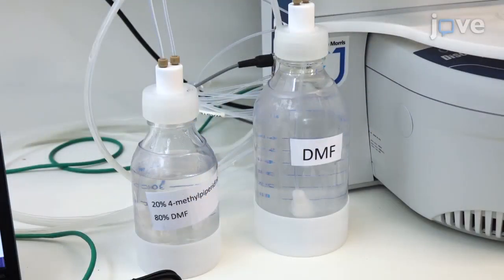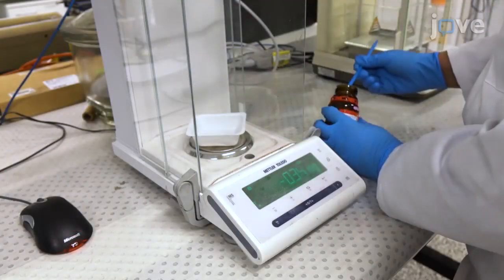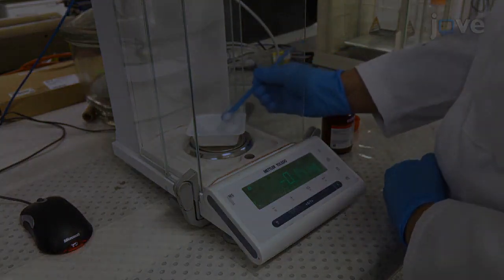Fill the main solvent bottle with DMF and the deprotection bottle with a solution of 20% 4-methylpiperidine in DMF and empty the waste. Next, prepare 1 molar solutions of bromoacetic acid.